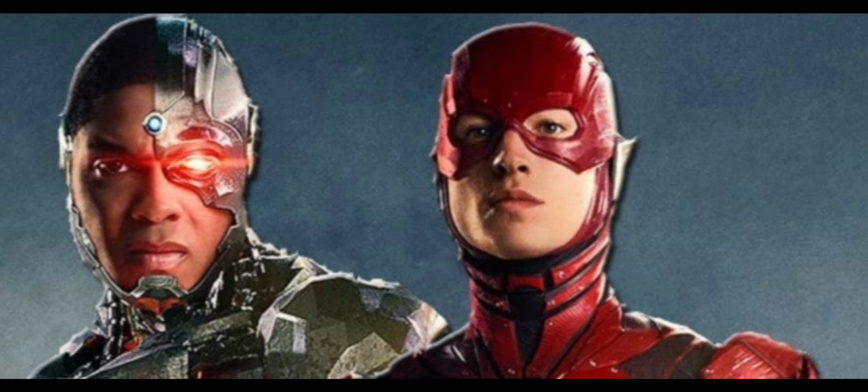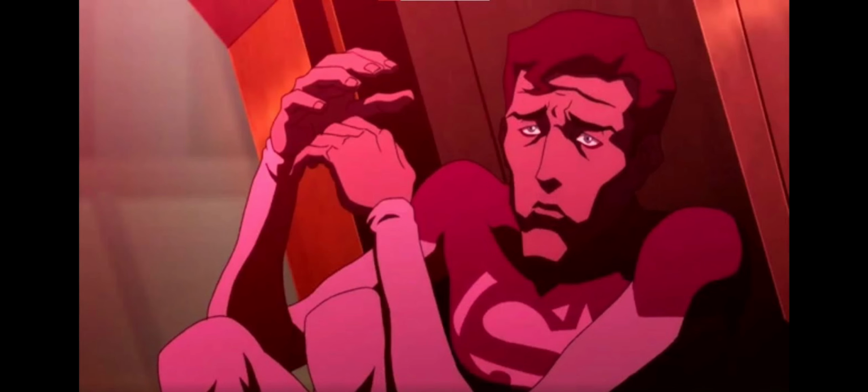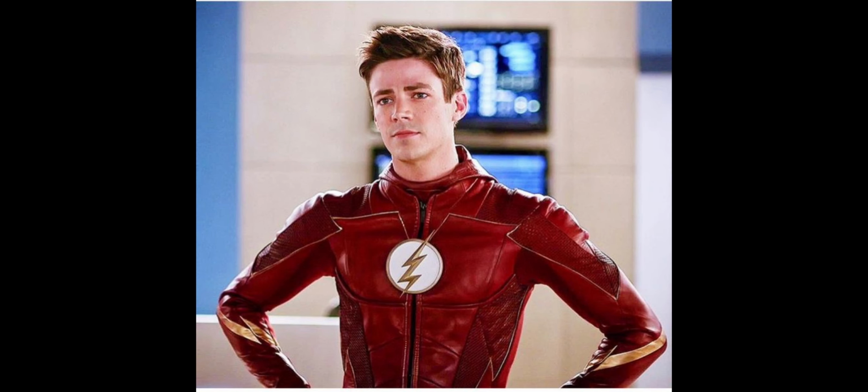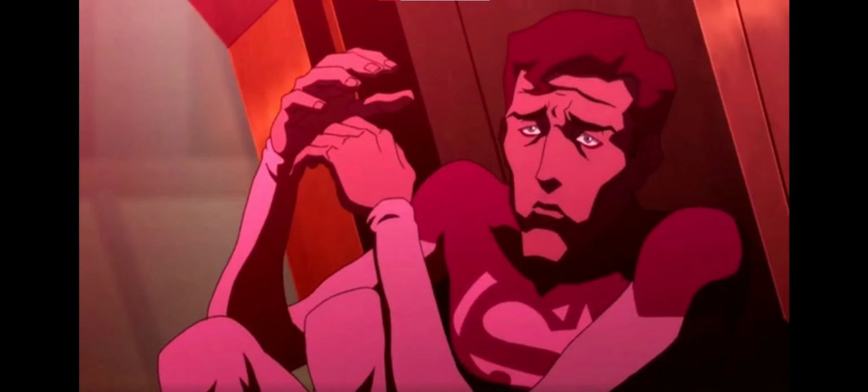And so Flash and Cyborg both return to the rebel base, and the rebels are all geared up and ready to go. But then Flash notices that Superman is sitting in the corner by himself with a sad look on his face. So Flash goes up to him to see what's wrong. And then Superman tells him that he doesn't want to fight or hurt anyone.